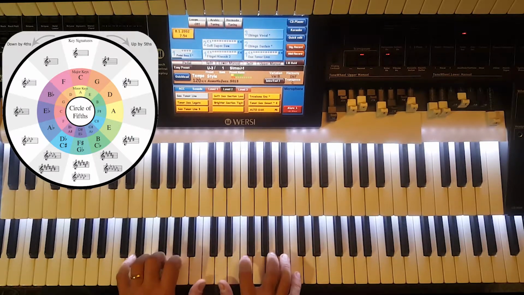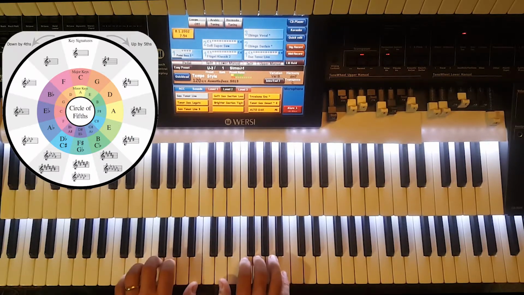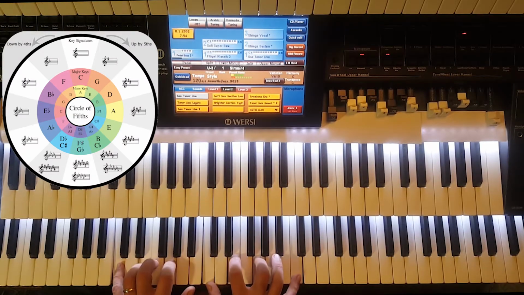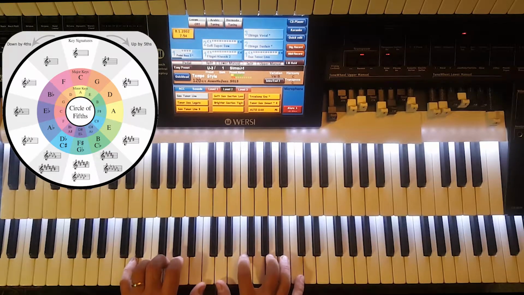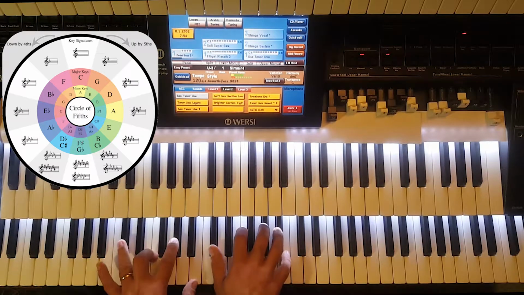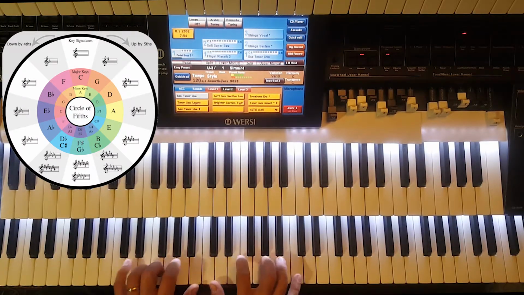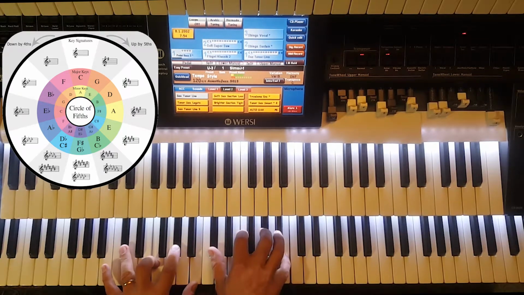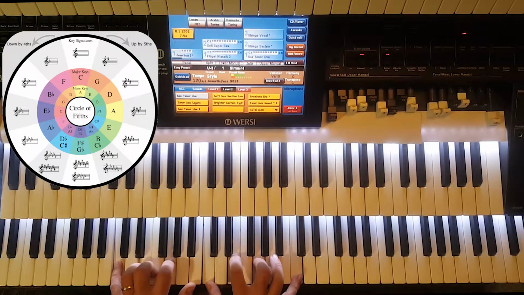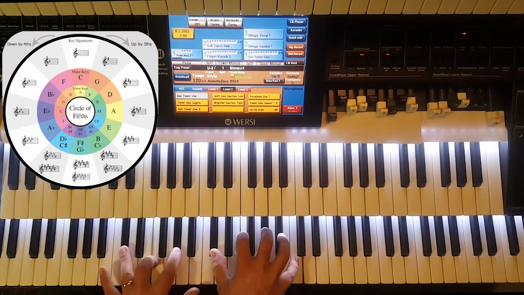Okay, so instead of D minor 7 to G7 to C, you can do D minor 7 to D flat 7. And that's using the tritone substitute chord for the G7. And of course that chord, therefore, is one of the chords on the back end of the circle of fifths.